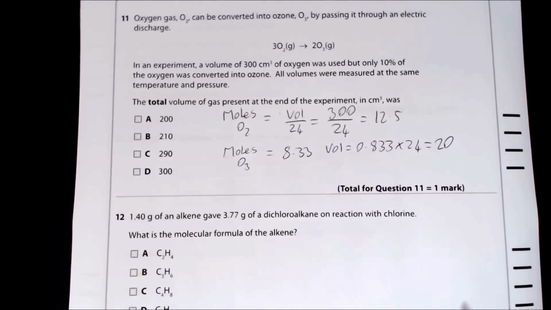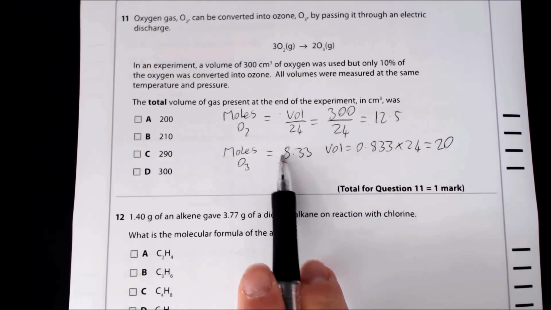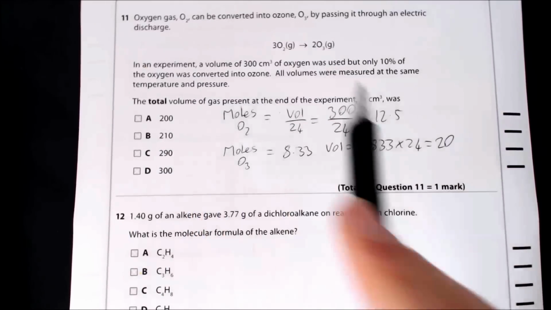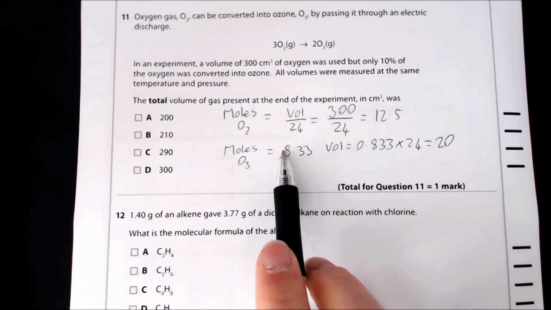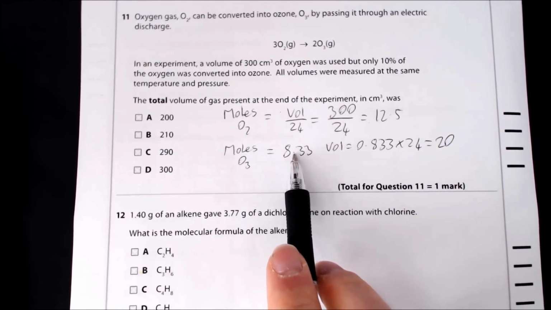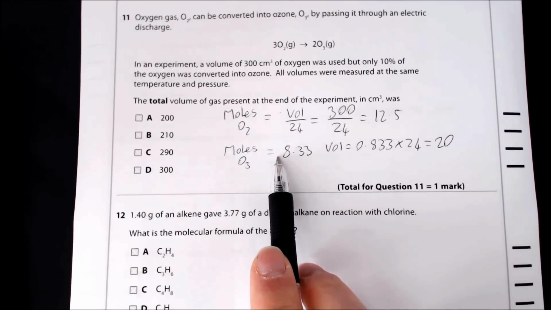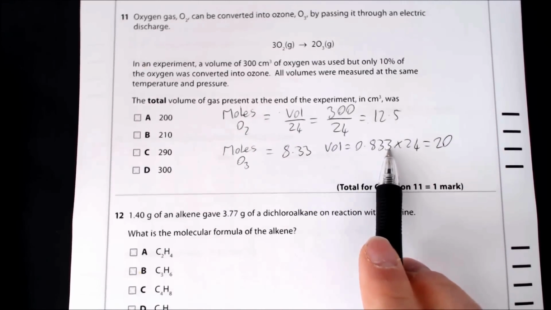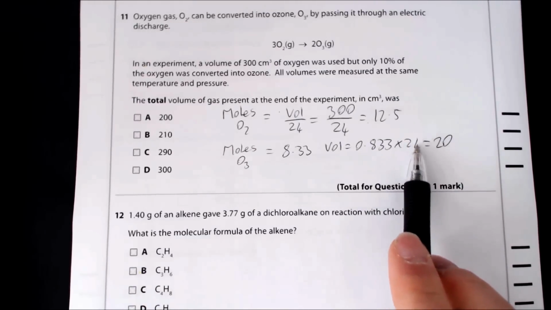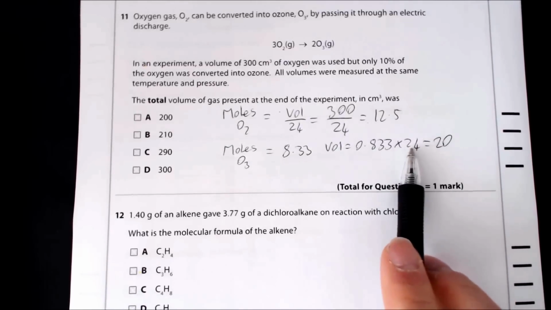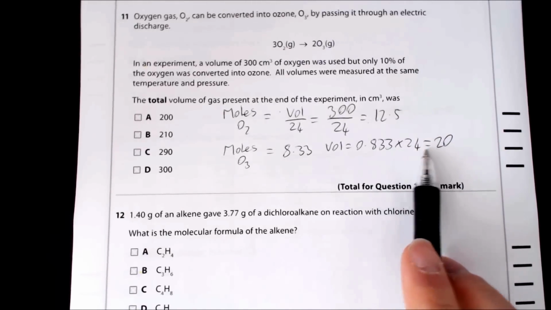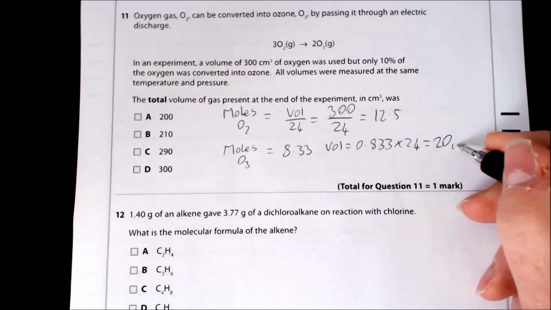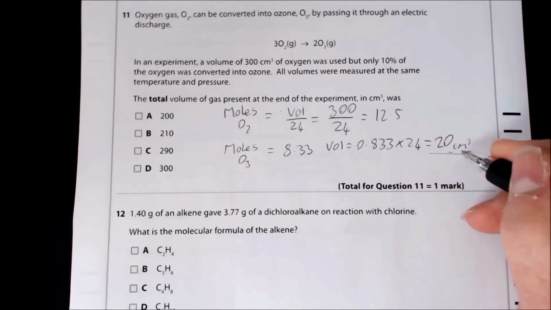So now this 0.83, I should mention where we've got this number from. Because it said we had 10% of the oxygen was converted into ozone, this is the number of moles if 100% converted. So all I've done is I've moved the decimal point back one place, and this represents the number of moles if 10% had been converted. Multiply it by 24, because that's the volume of gas. That's the volume that a gas would occupy under standard conditions, and that gets us 20, which is centimeters cubed. So that's how much ozone was produced.